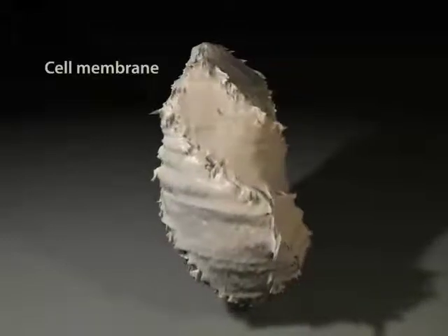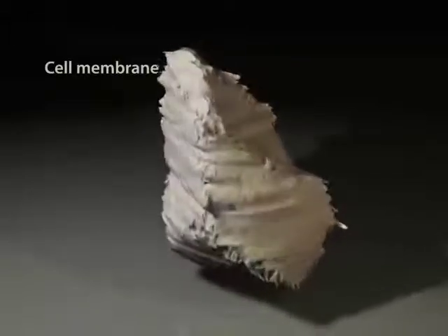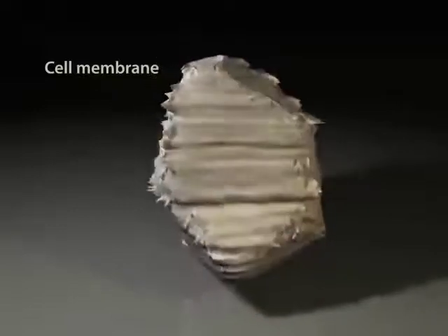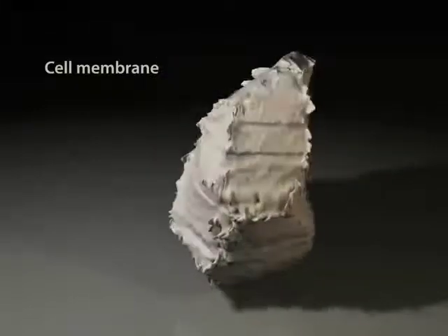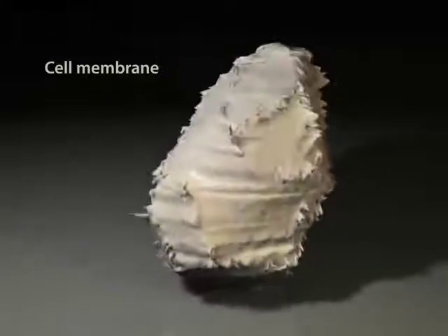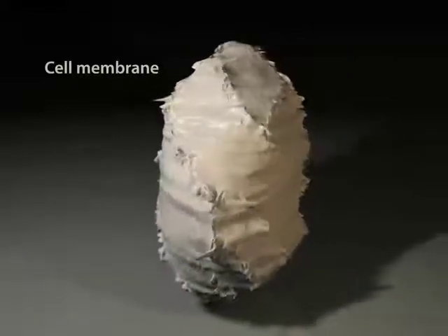This rotating 3D model shows a single cell similar to the trillions of cells that make up your body. This particular cell came from the pancreas of a mouse, and it's used as a biological model to study diabetes in humans.